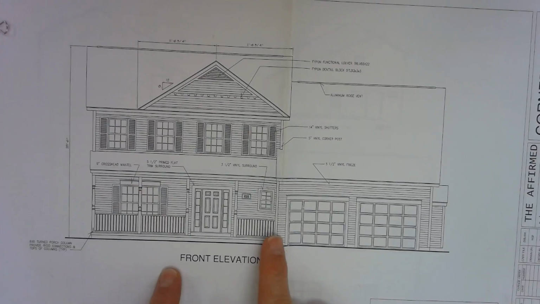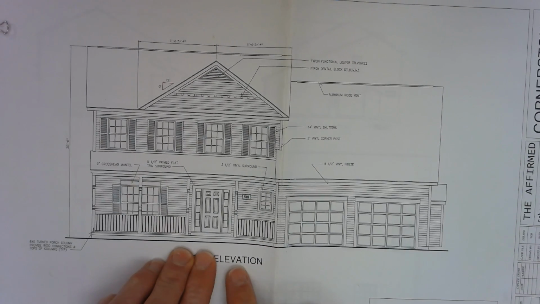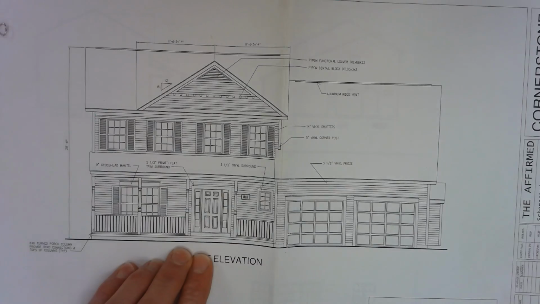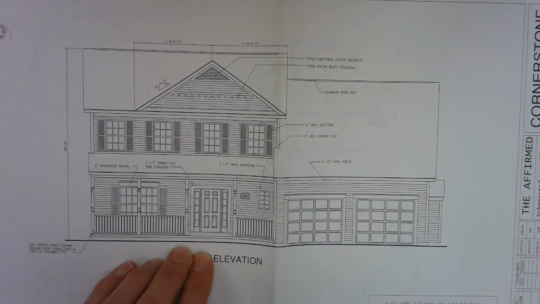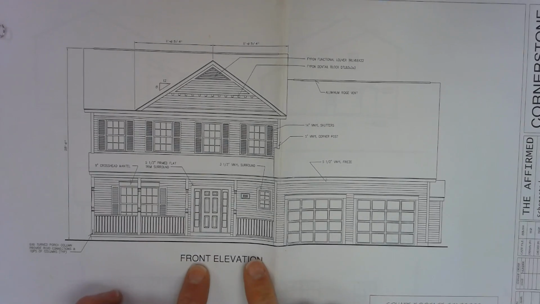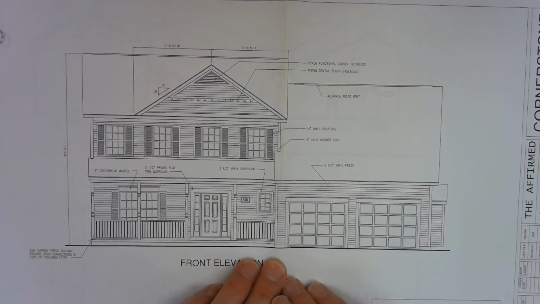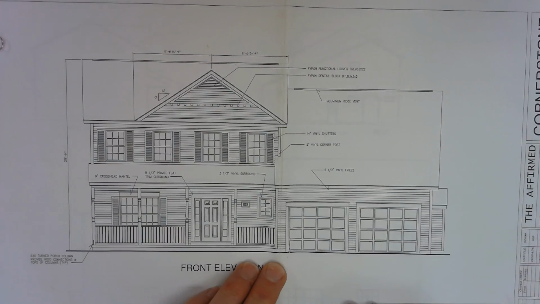Right here, this is what we call an elevation. Anytime you're looking vertically at the side of the building, that's called an elevation. So this is an elevation view. This happens to be the front elevation. So we're looking at a side of the building. It happens to be the front side of the building. And you can see what kind of information it's got on here. Not a whole lot of information for you.